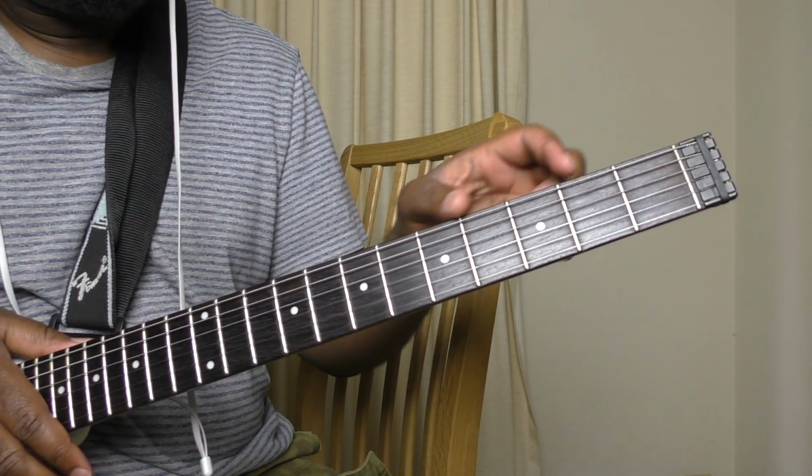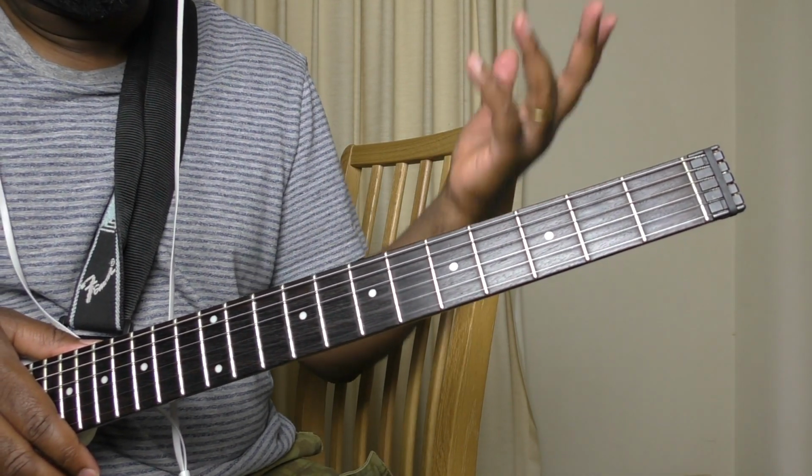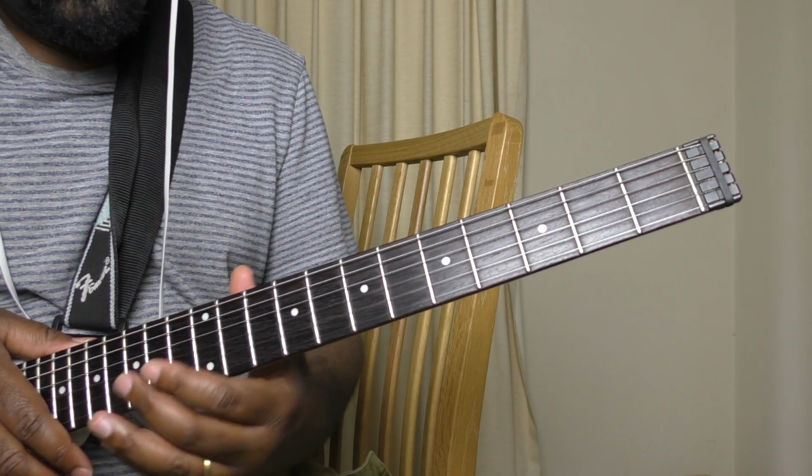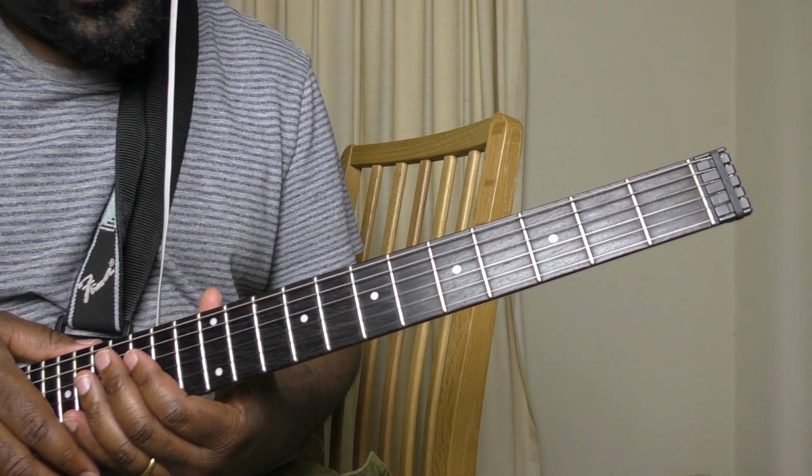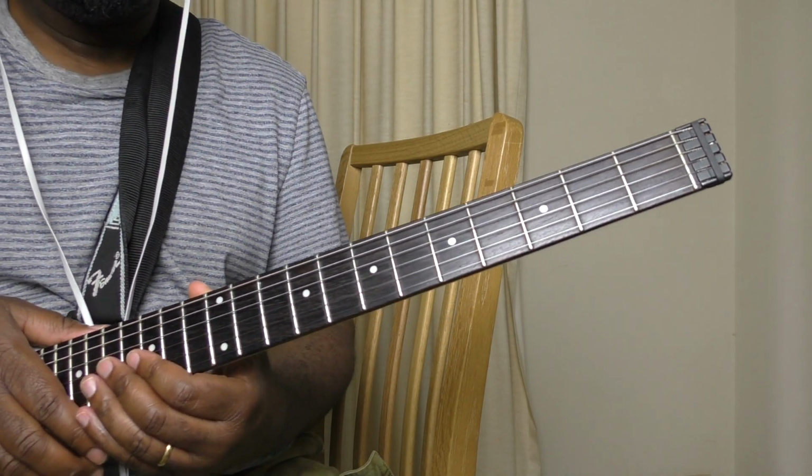You can have this one played by the bass, by the way, or by another rhythm, and then you can proceed to go down the higher notes, higher registers.